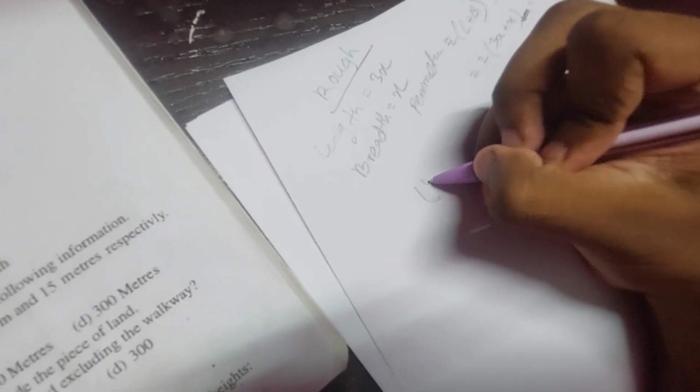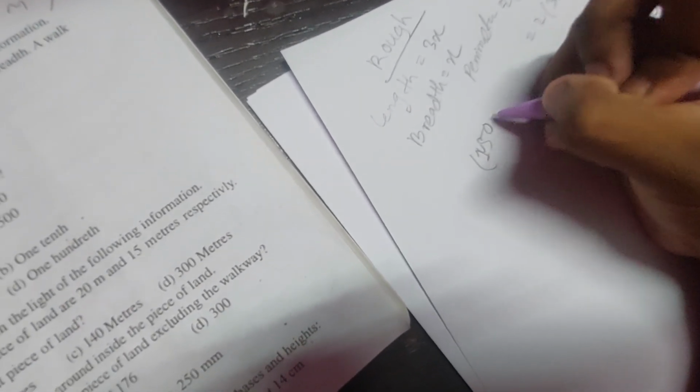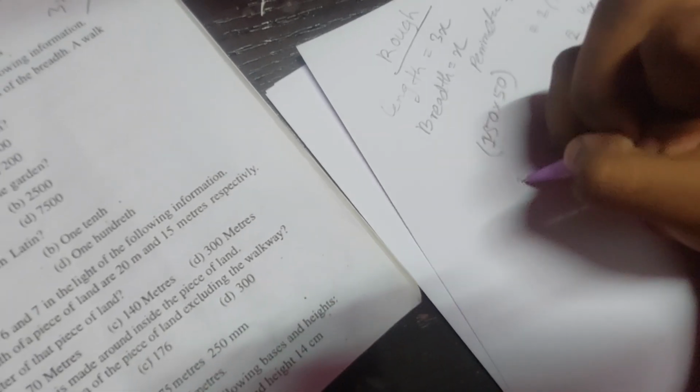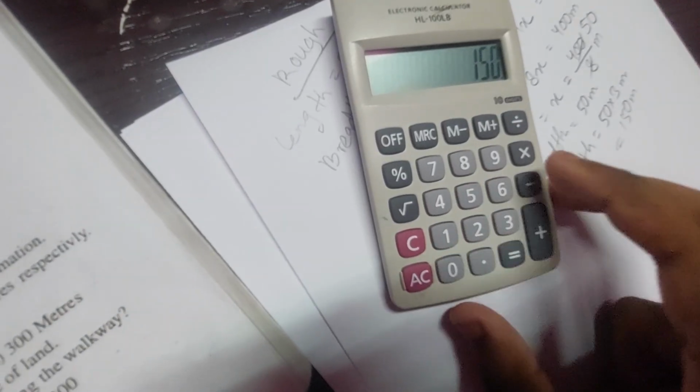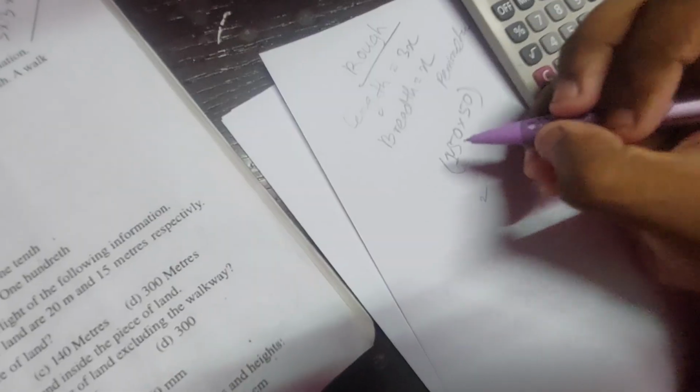How many square meters is the area of the garden? You have to find the area of the garden. We have already found the length and breadth, so that would be 150 multiplied by 50, which is 7,500. So that's the answer, the area of the garden.